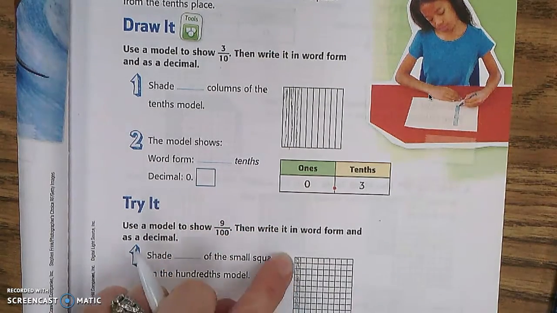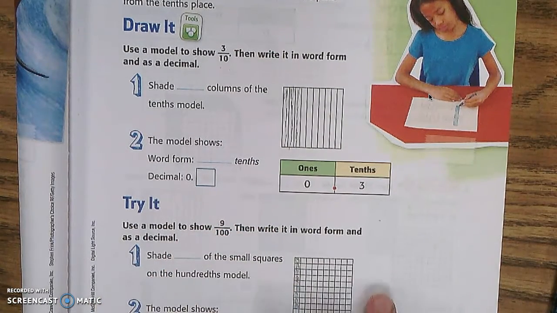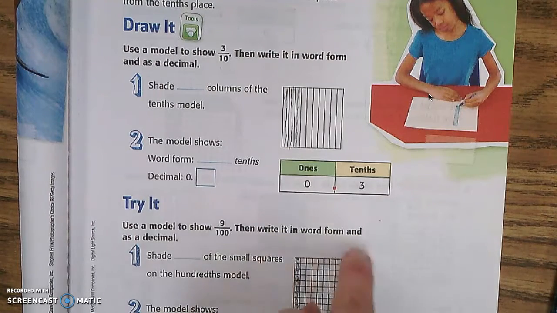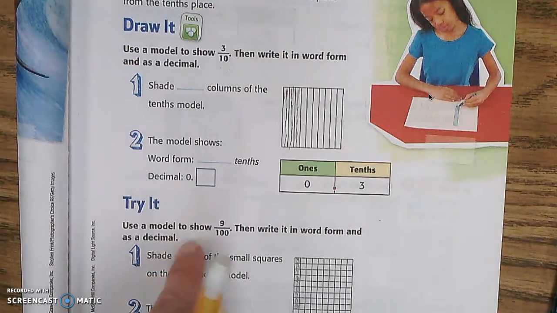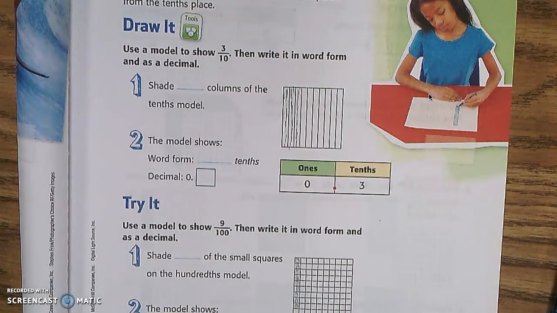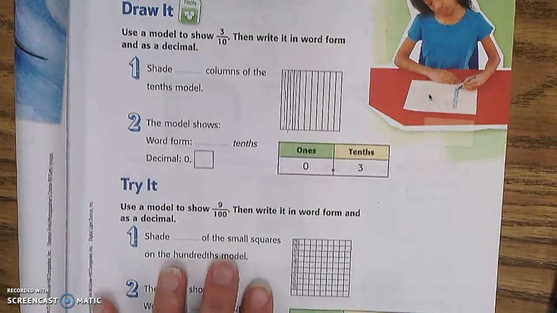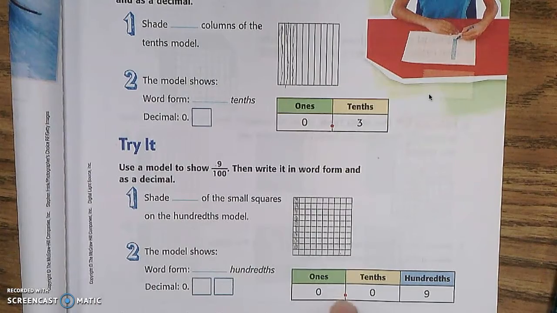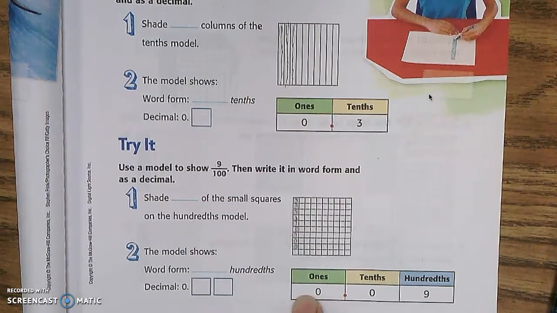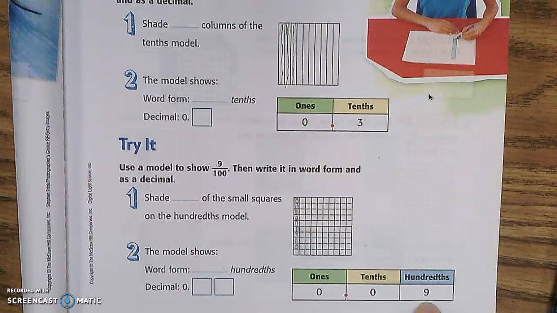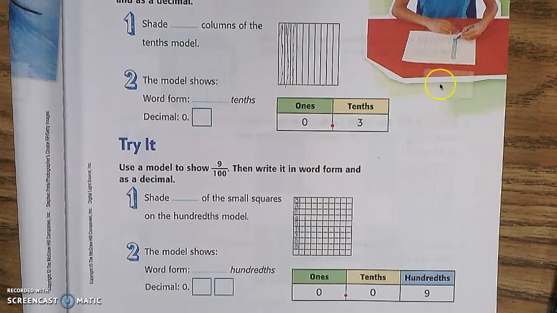Now we shade in nine normally in a column or in a row, but it could be any nine. I could shade them all over this and it wouldn't matter as long as I have only shaded nine of them. So I would shade nine of these small squares to give me 9/100ths, which would be represented as 0.09. That is 9/100ths. Okay?